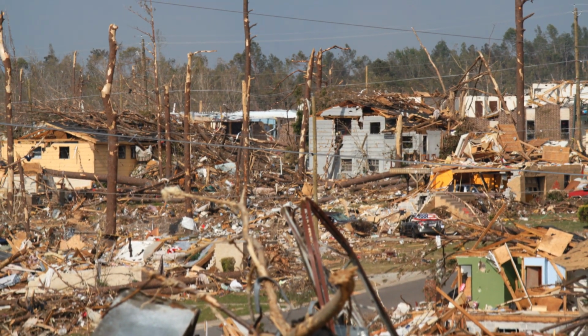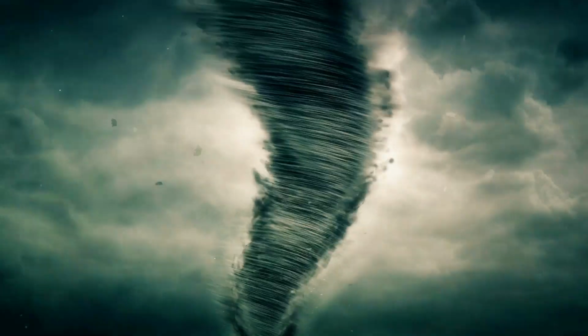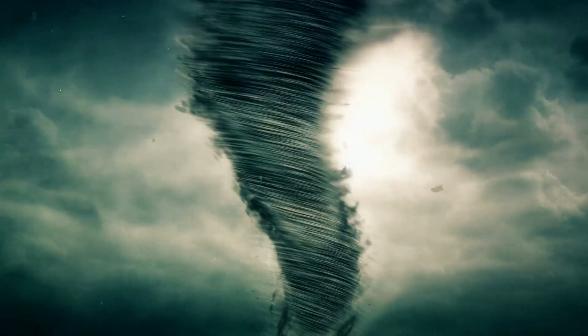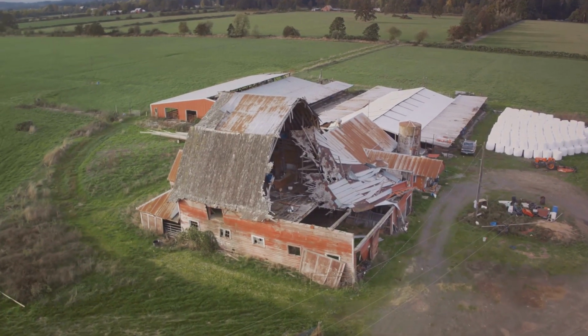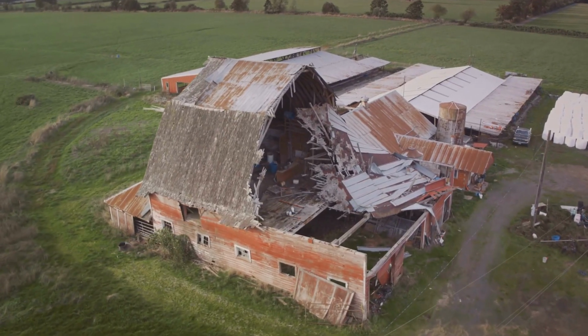Tornadoes possess an enigmatic charm. On one hand, they're incredibly destructive, leaving trails of devastation in their wake. On the other hand, they're fascinating subjects of scientific inquiry, where air and water vapor, elements so basic, so commonplace, come together to create a spectacle of such raw power and intensity.